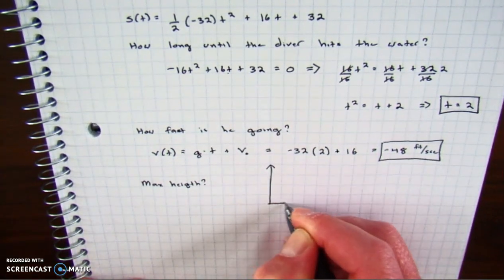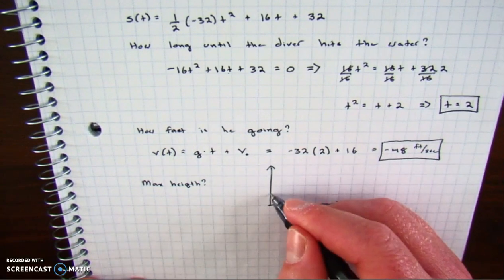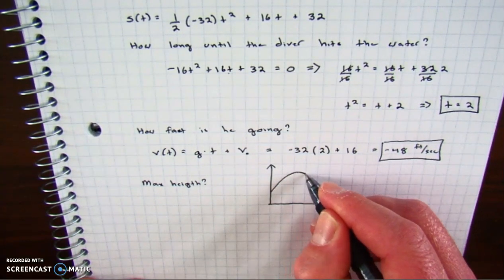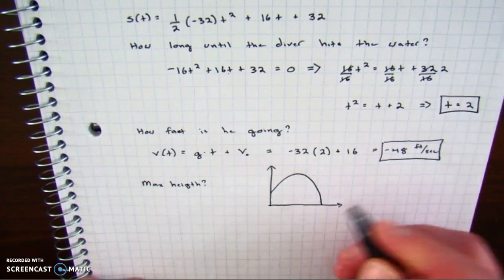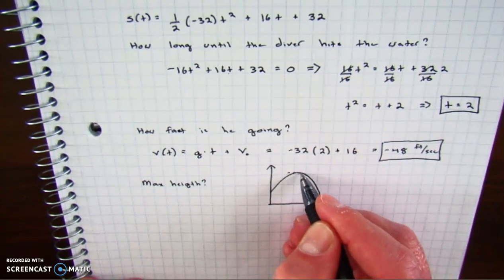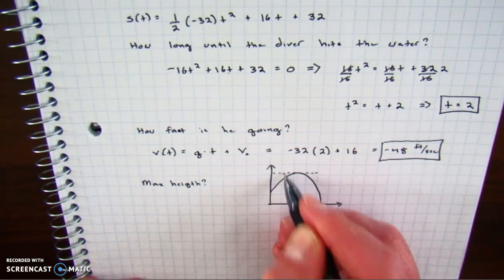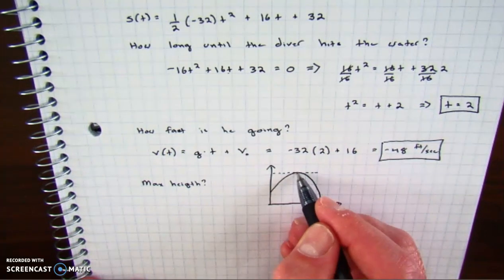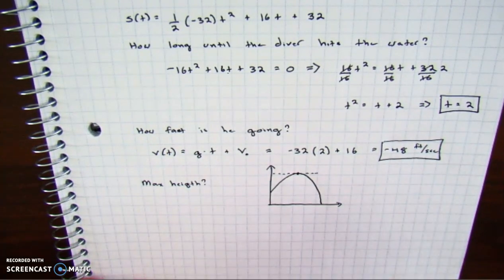let's say this is our curve right here. He's going to jump, whoop, and then start coming back down. So at some point, he's going to reach that weightless state, right? When he's just kind of sitting up there in the air before he starts coming down.